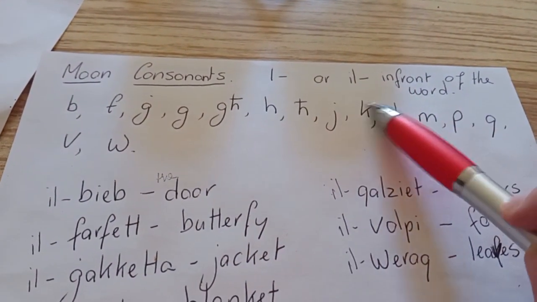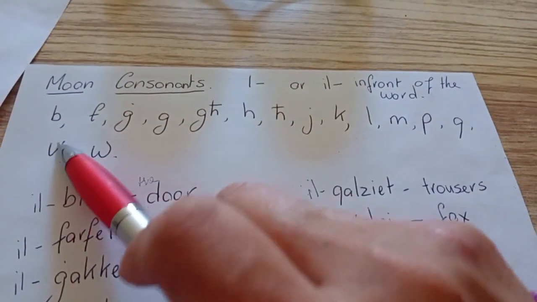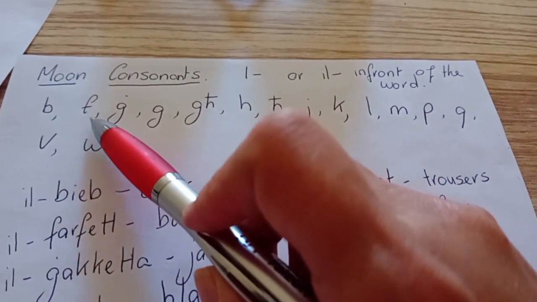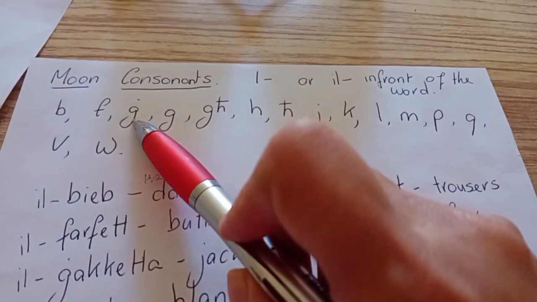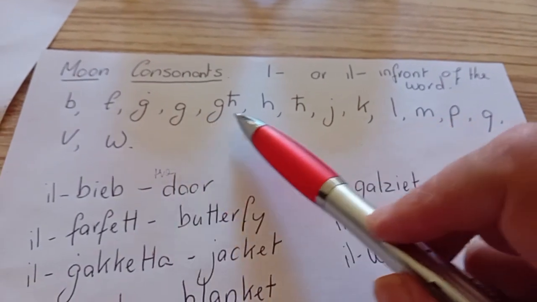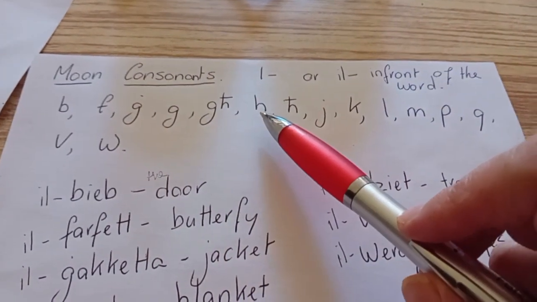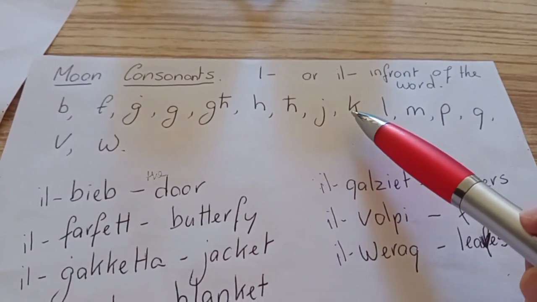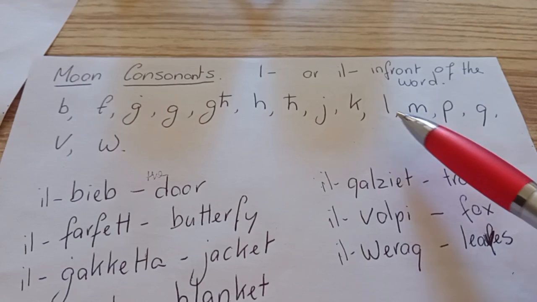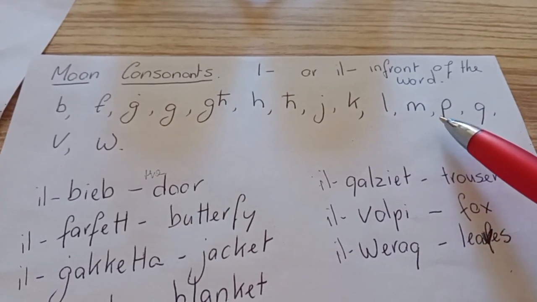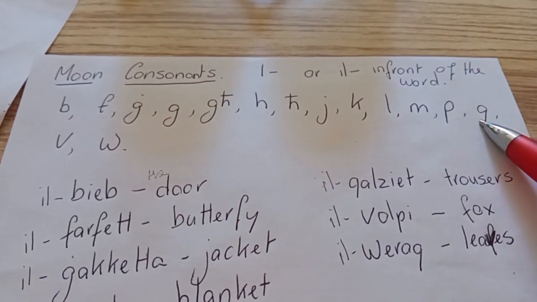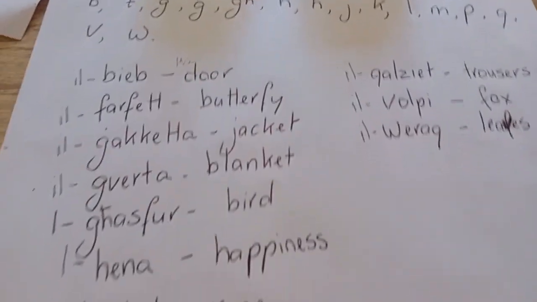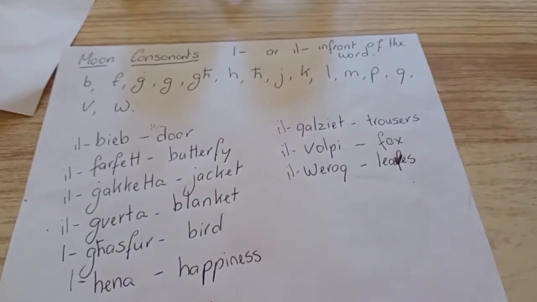I'm going to tell you again the moon consonants, so you know how we pronounce them. B, F, Ġ, G, għ, q, ħ, ie, K, L, M, P, Q, V, W. So those are the moon consonants.